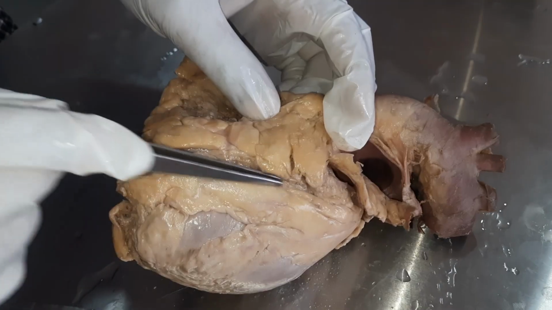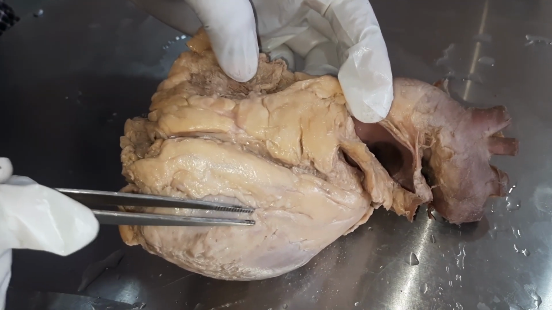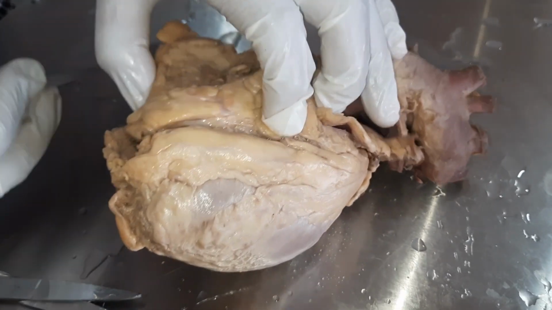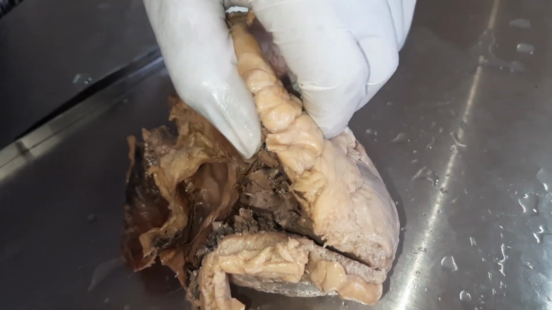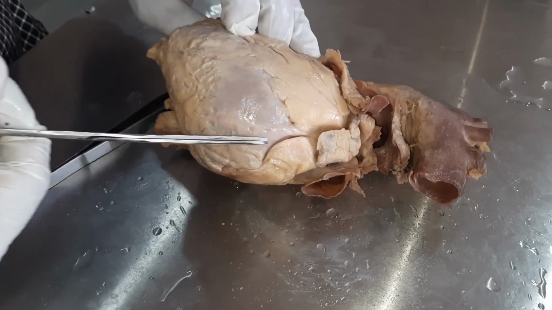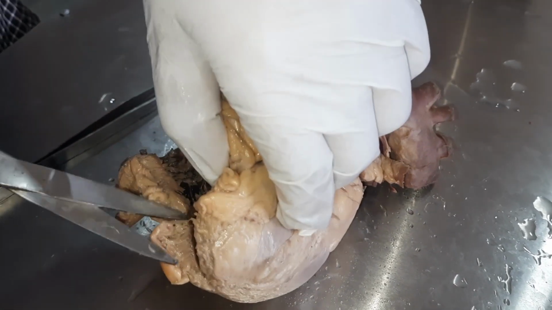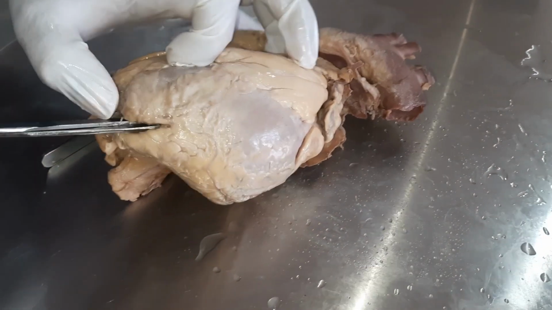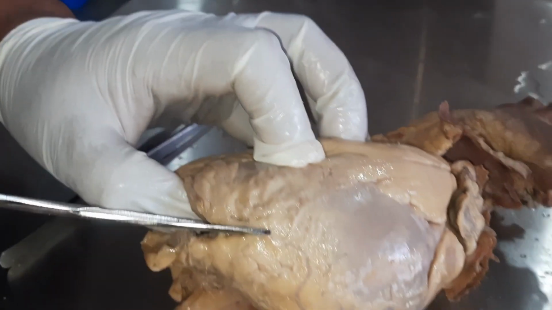Anterior interventricular groove, which is separating the right ventricle and the left ventricle. Somewhere here is the apex of the heart. Now the incision has reached almost at the apex. Now from here we are going to cut through the left border of the heart. So let's start cutting it from here. We are planning to expose the left ventricle.